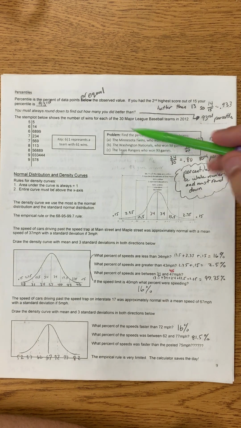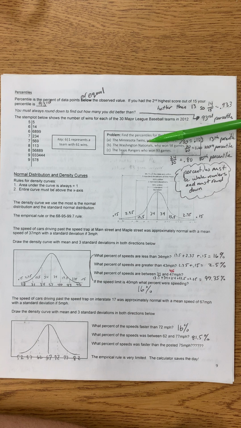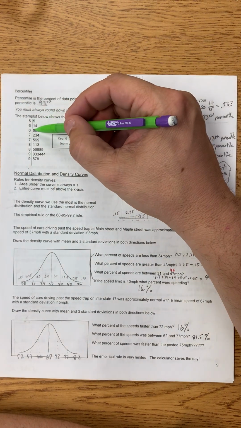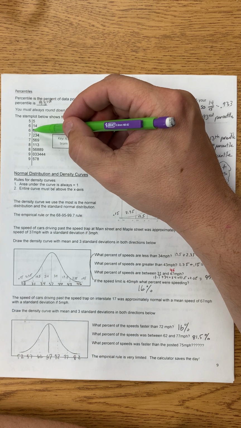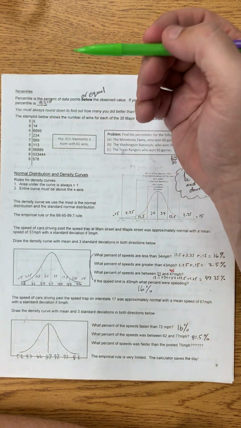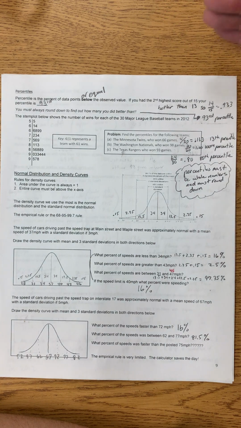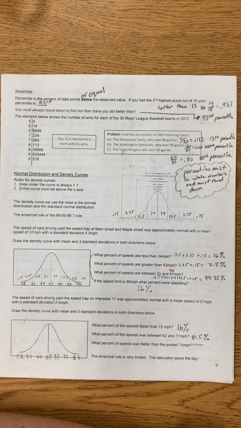All right, then we have a stem plot over here, and then we're going to use that stem plot to answer a couple questions. So right here it says find the percentile for the following teams. The Minnesota Twins won 66 games. So here's the Twins at 66. So I include the 66 because that's them, and then 1, 2, 3 teams that were below them. So we count ourselves, we count anybody we're tied with, and then we count everybody below. And so 4 out of 30 equals 0.133, the 13th percentile.